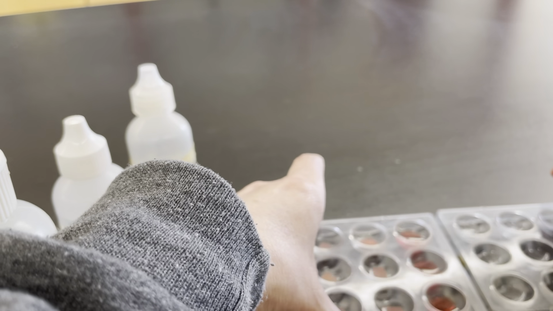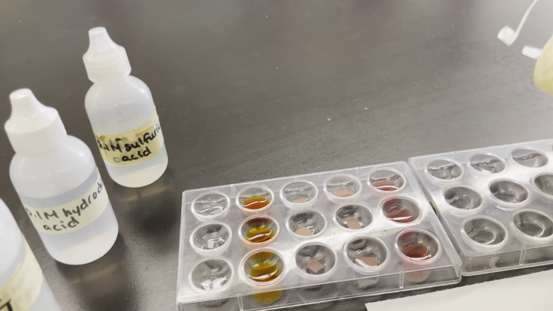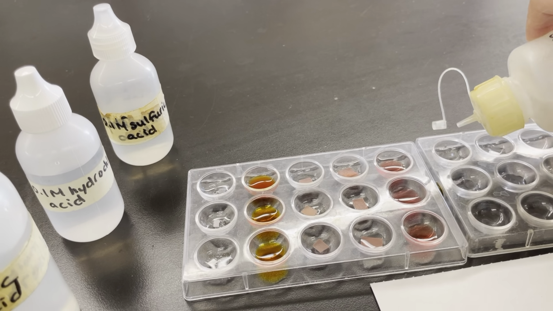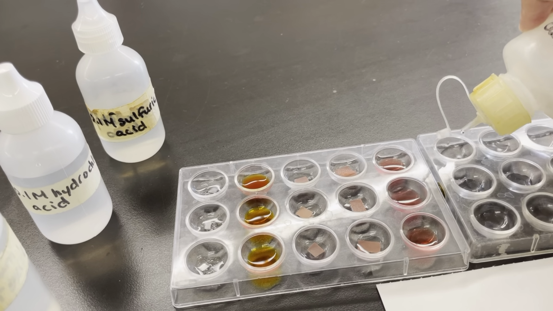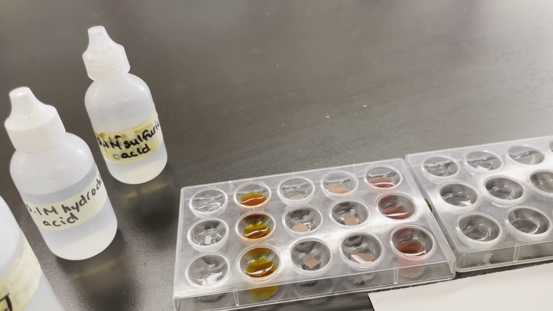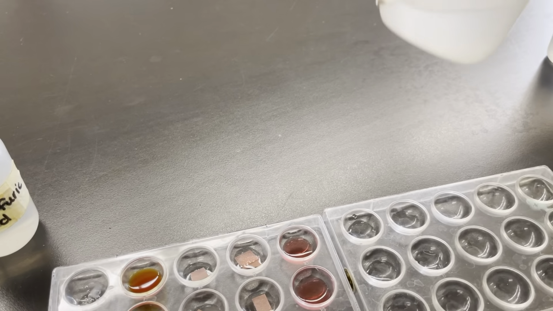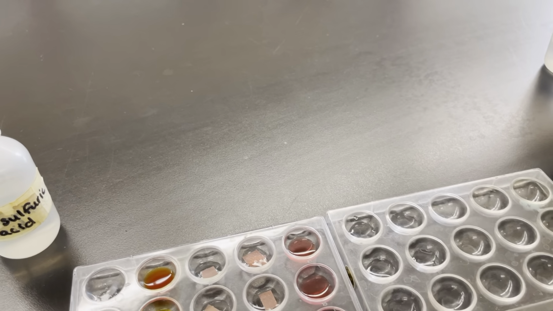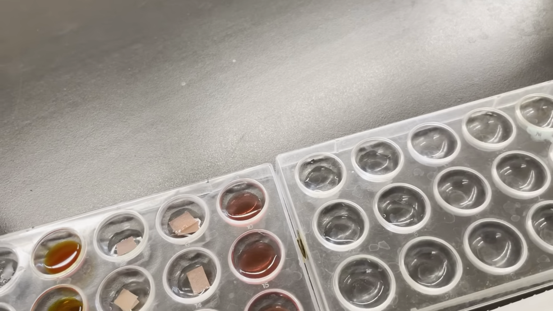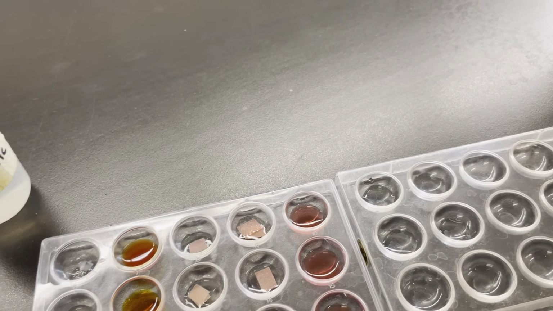We still have phenolphthalein to check. It looks like a really big word on your page, phenolphthalein. A little bit in each of these. You can see that in the bottle, it's clear and colorless, and there's no real change. These are the ones that have the phenolphthalein in them.